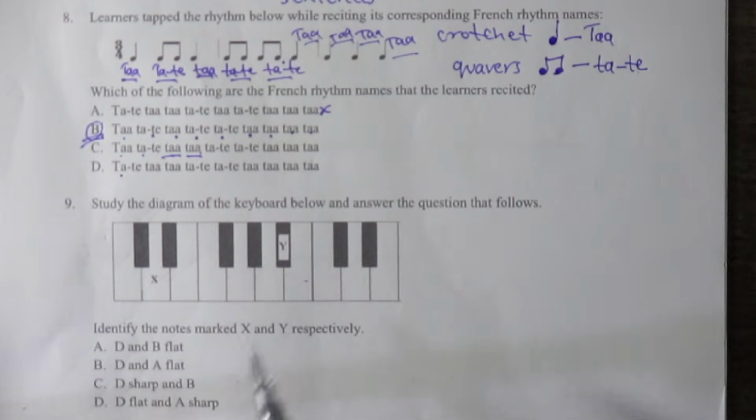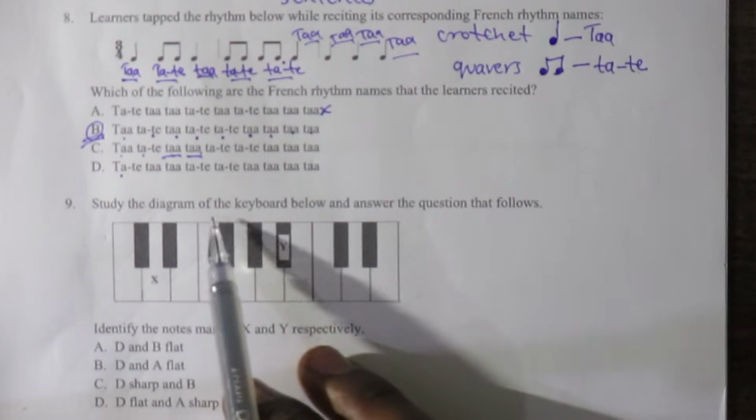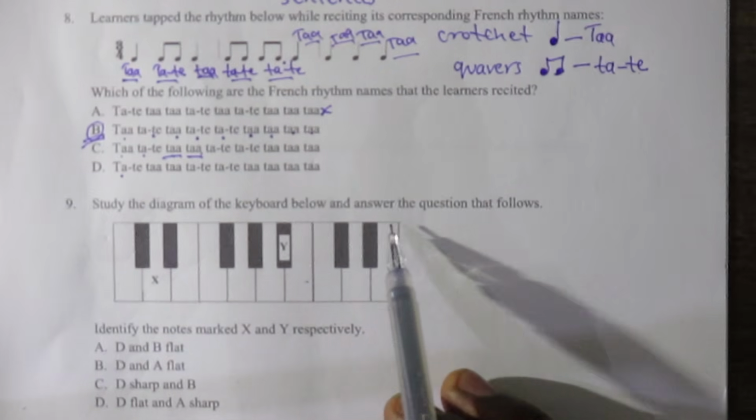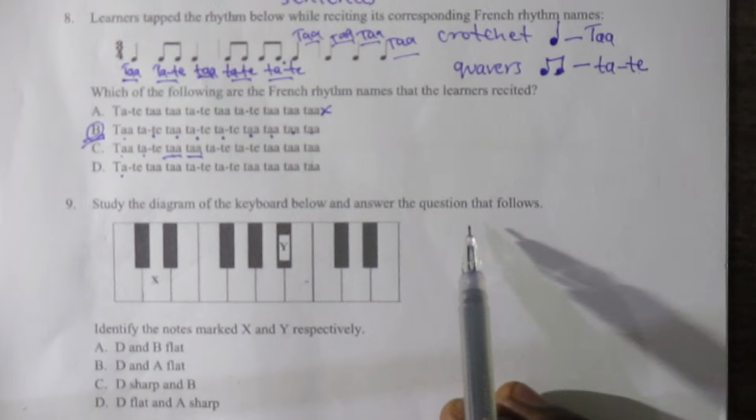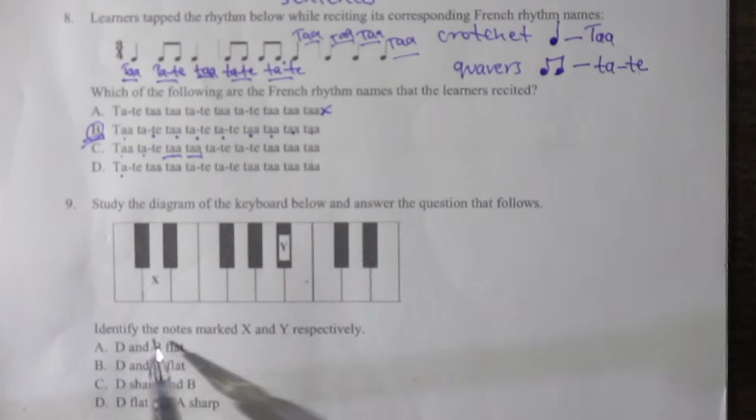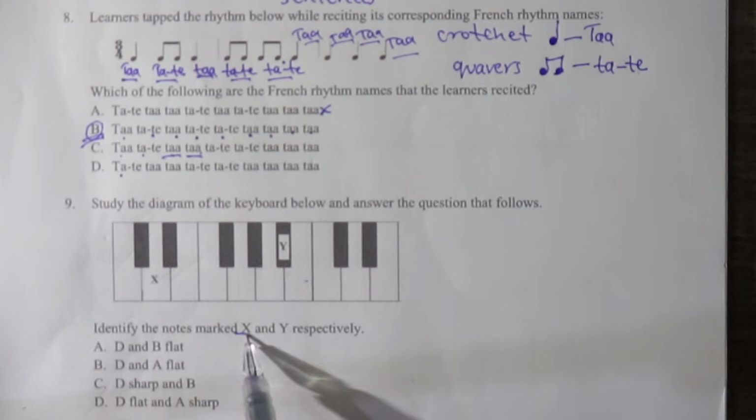To question 9, study the diagram of the keyboard below and answer the question that follows. We are told to identify the notes marked X and Y respectively.